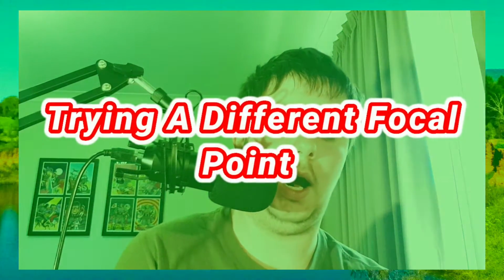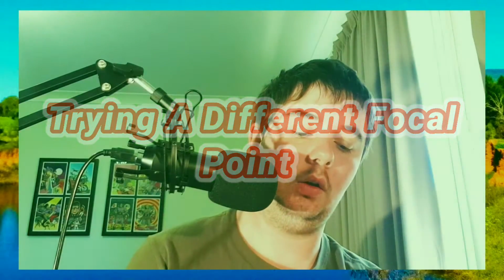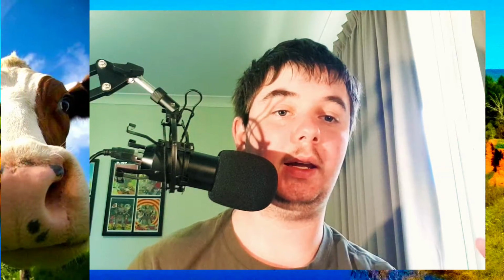So tip number 4 this week is, why don't you try a different focal point? Sometimes you can create a different focal point by looking at an odd shape like a cow.